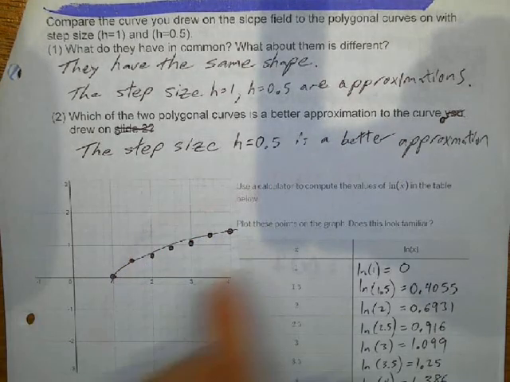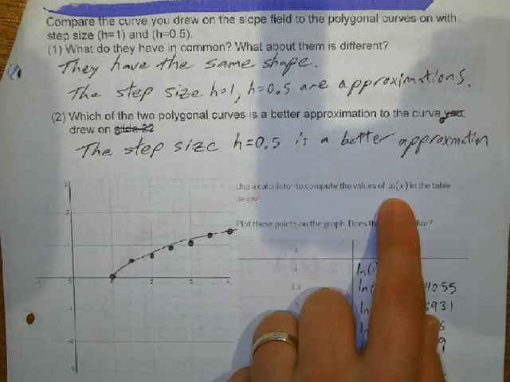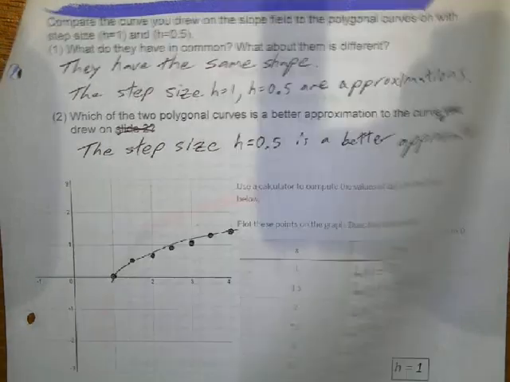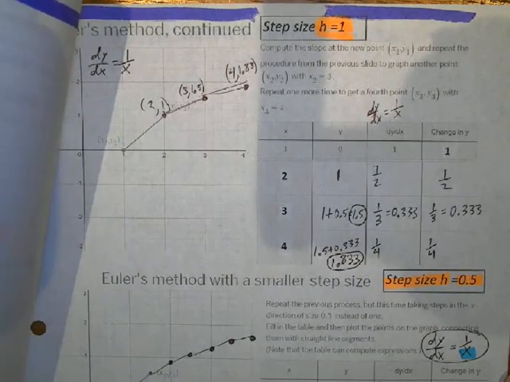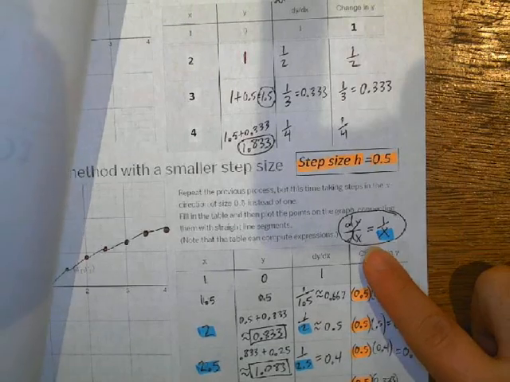Okay, now our equation here is dy/dx equals 1 over x.